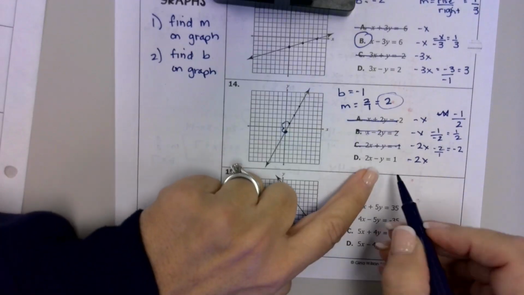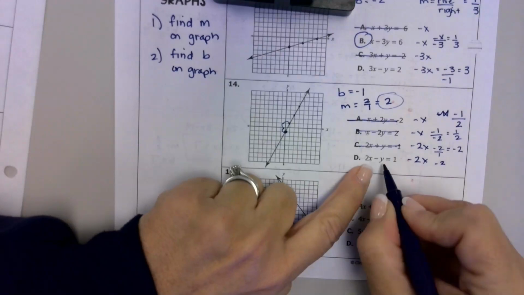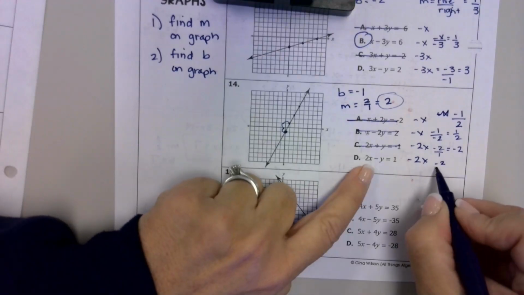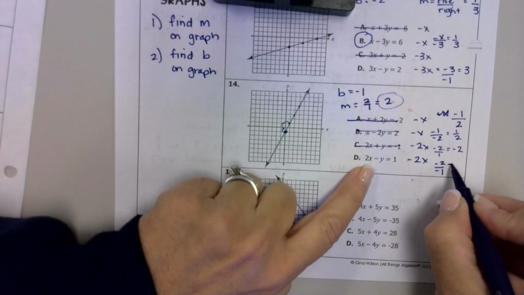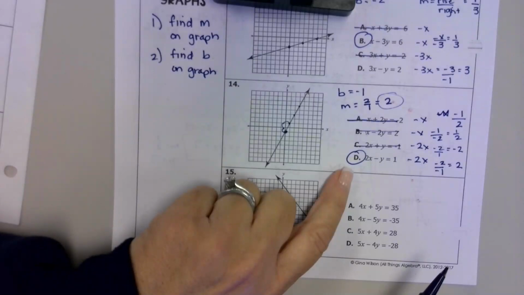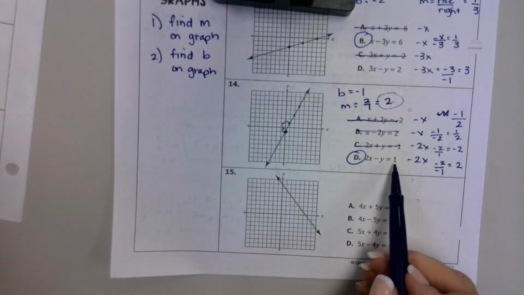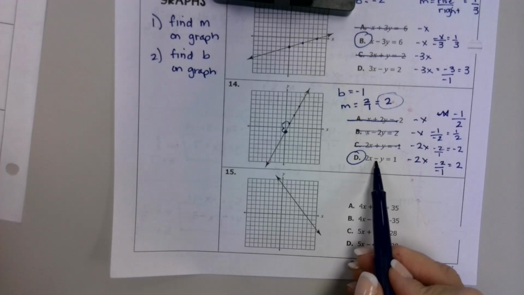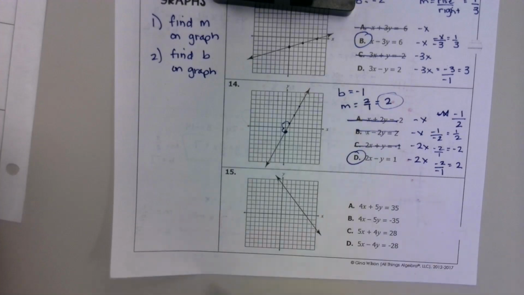Let's look at this last one. It better work. So I have negative 2. I divide by my y value, which is negative 1, and I have a positive 2. So I'm going to say that this is it, right? And then I can look at this. I have this 1 value. If I divide by negative 1, 1 divided by negative 1, I get negative 1, which is my b value. Okay? All right, you pause the video and work 15. This is the last one, and then you're going to get some time to work on your work.